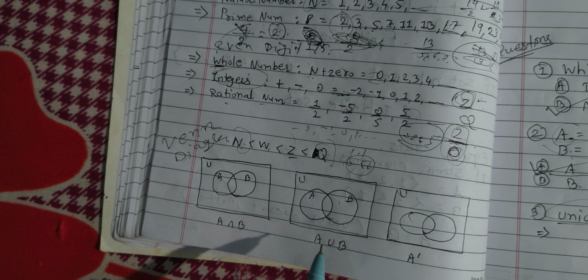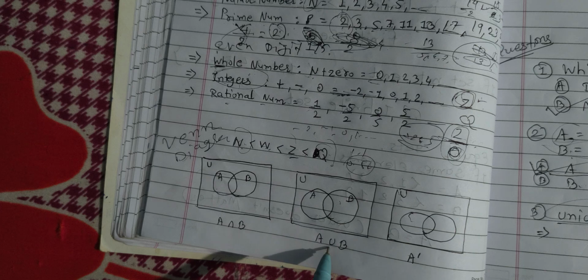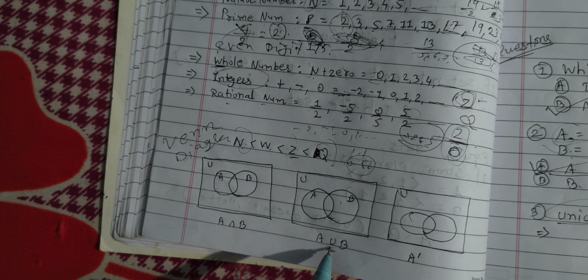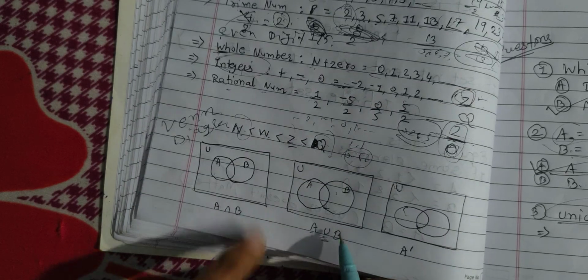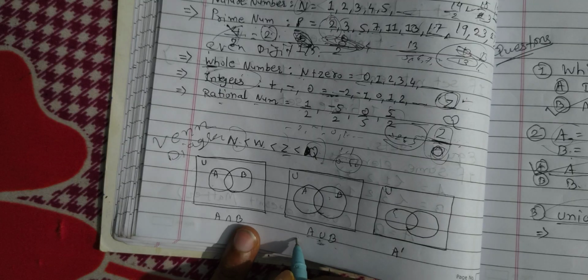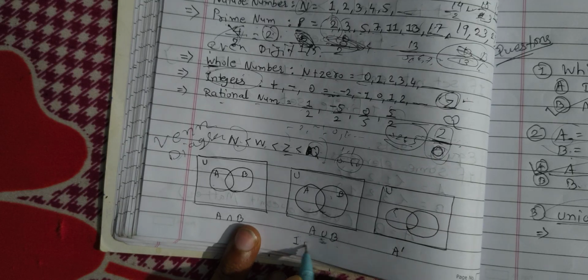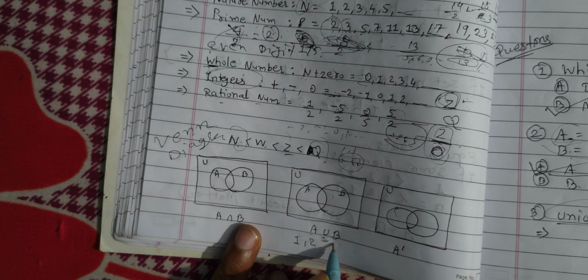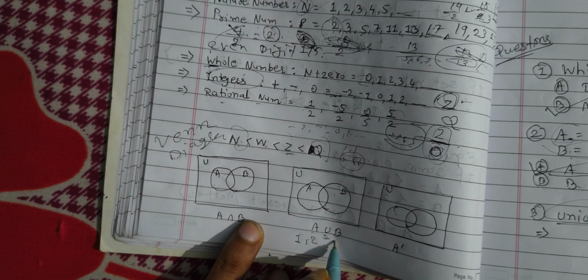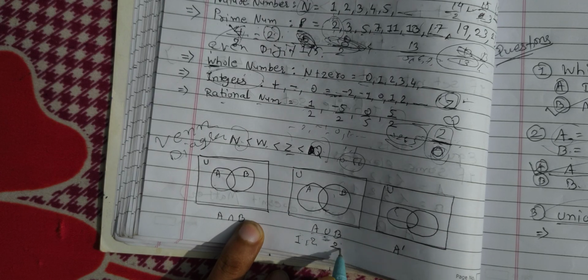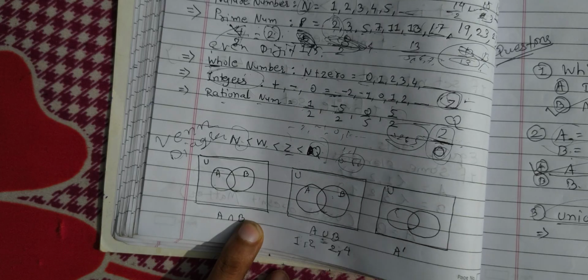First, what we learn about is union, the universal set union. What we learned is A union B. Let's suppose A has 1 and 2 and B has 2 and 4.